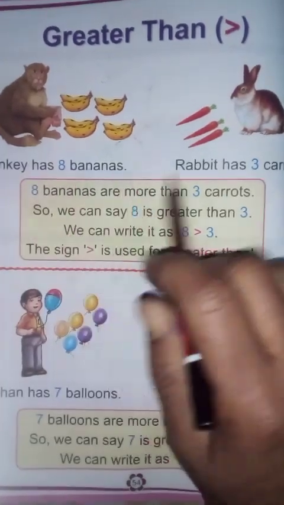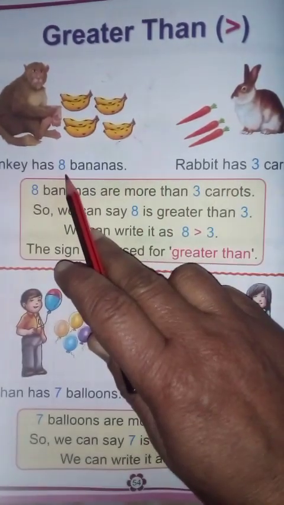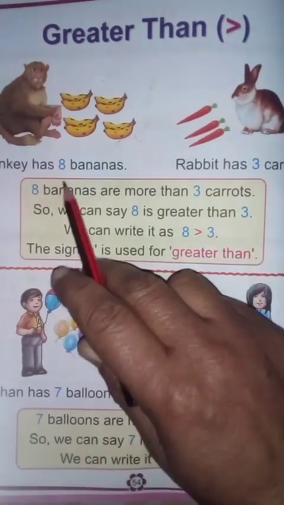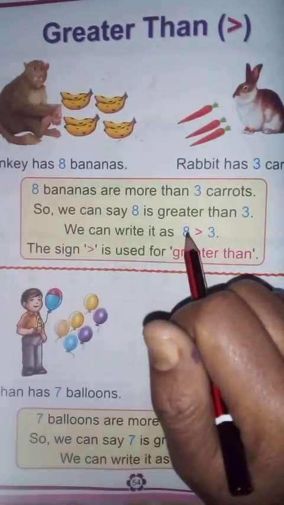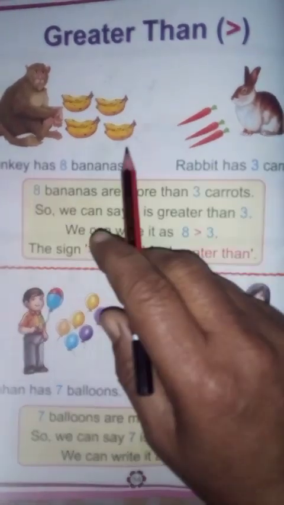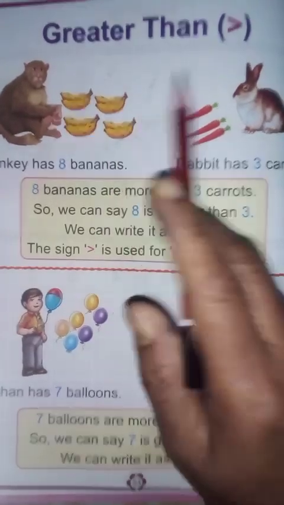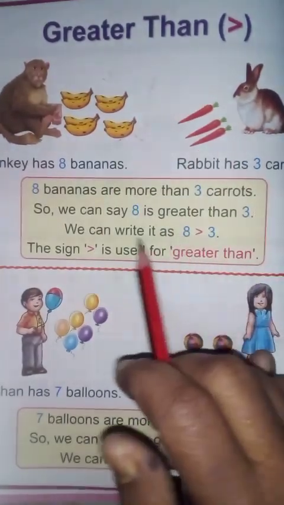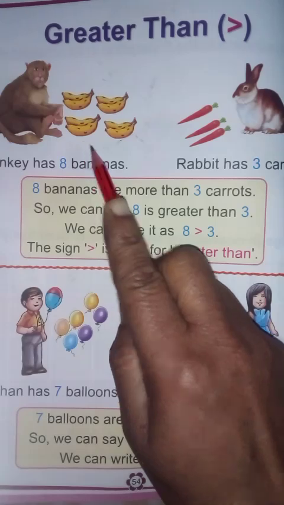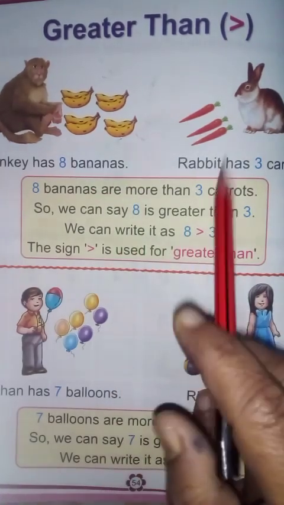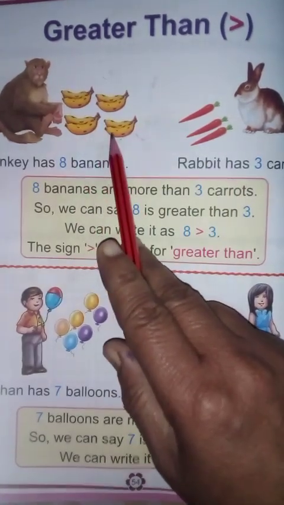See here, two numbers are given, 8 and 3, and in that you have to find out which is greater than the other number. 8 is greater than 3. We all know that 8 is greater than 3.